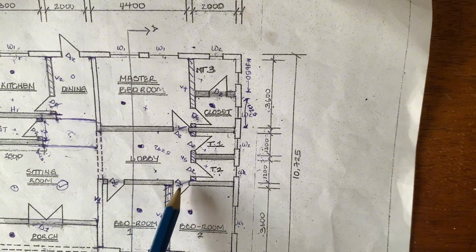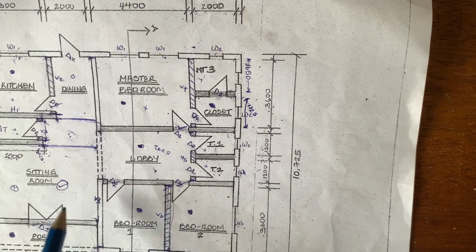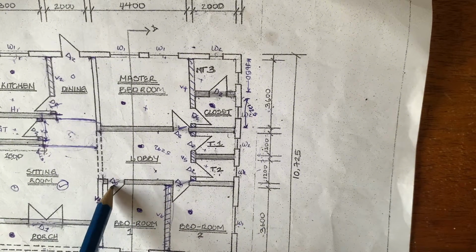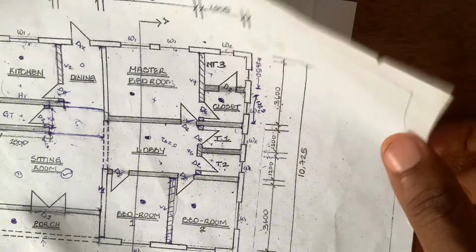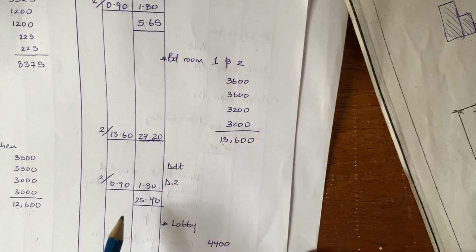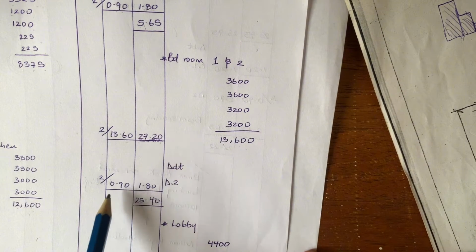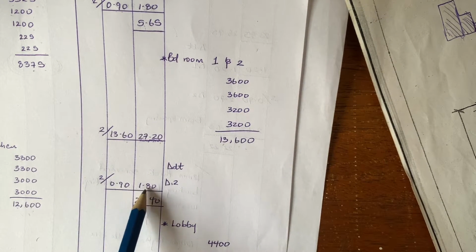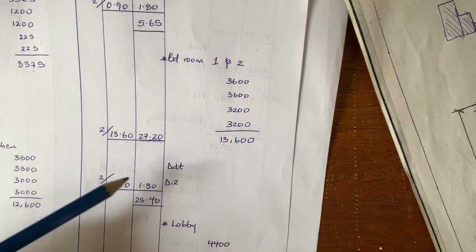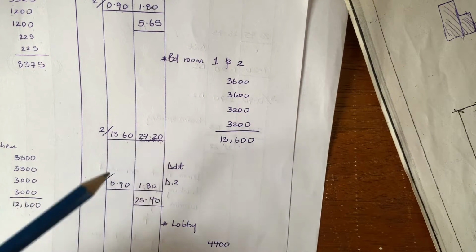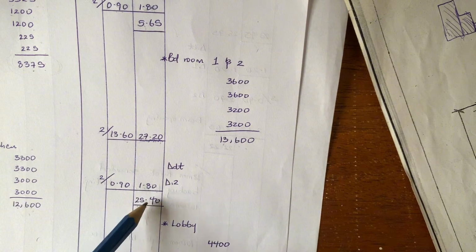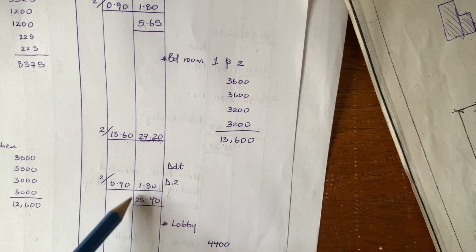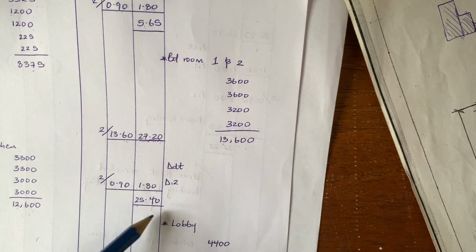So we have one door 1 here, that's when we're inside. We have one door 1 here, one door 2 here, and we have another door 2 here. So we're going to be deducting them. The length of our door 2 is 0.90. We times it by 2, it will give me 1.80. Now we deduct 1.80 from 27.20, and that will give me 25.40. So this is the span where we're going to be placing skirting for both bedroom 1 and bedroom 2.